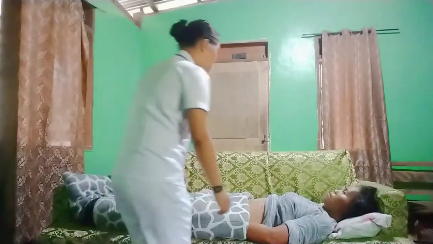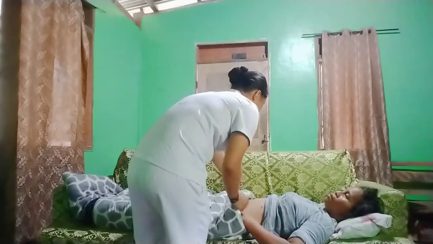Perform the fluid wave test. This is to know if there is any fluid movement in the abdomen. Ask the client to place the ulnar side of his or her hand at the lateral side of the abdomen firmly, and firmly place the palmar surface of the fingers and use the other hand to tap the abdominal wall and note for any fluid movement. So ma'am, can you place your hand?